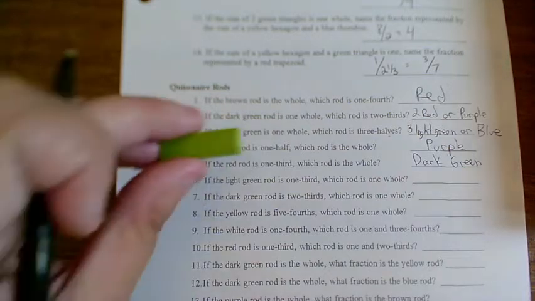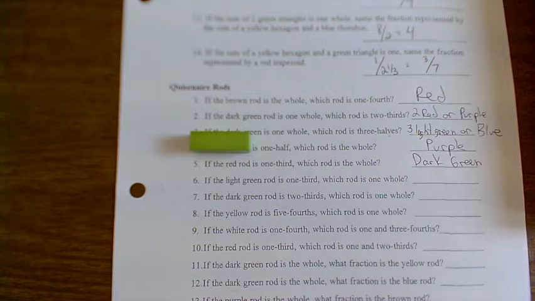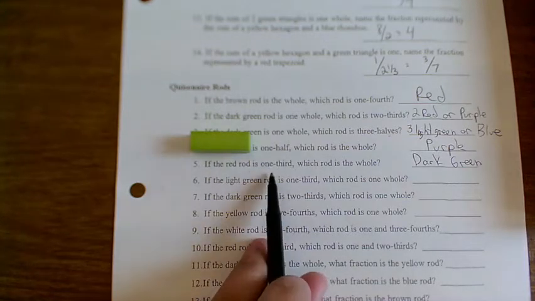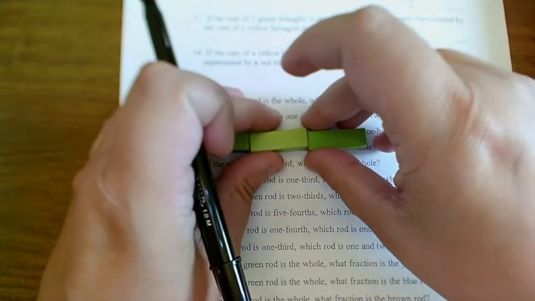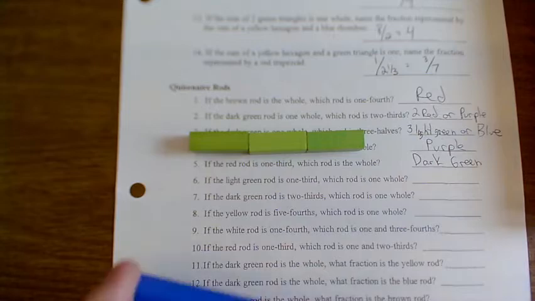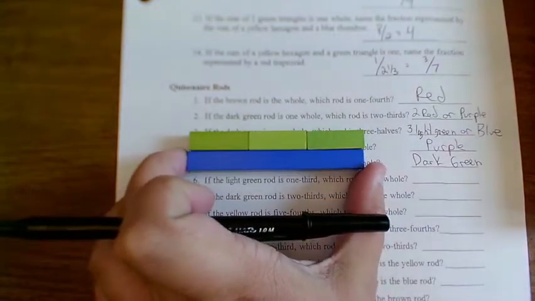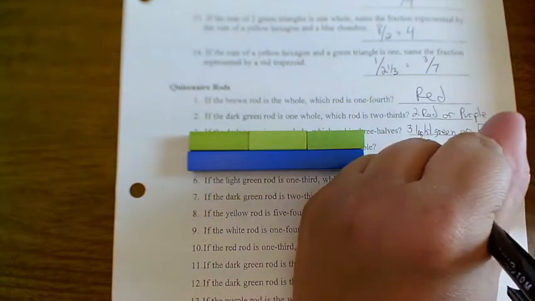All right, if light green is 1/3, which rod would be the whole? All right, so you have 1 of them. You would need 3 of these to make the whole. So which one is equivalent to the whole? Is that blue? Yes. Okay, so blue.